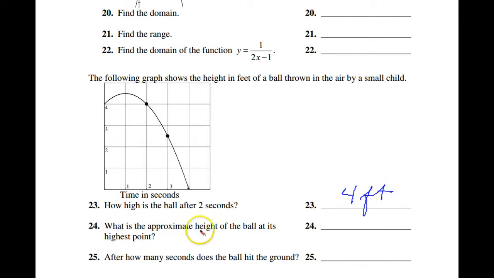What is the approximate height of the ball at its highest point? Ooh, that looks like 4.5 feet. And after how many seconds does the ball hit the ground? Well, it looks like it's hitting the ground here where this is 0 at 4 seconds.